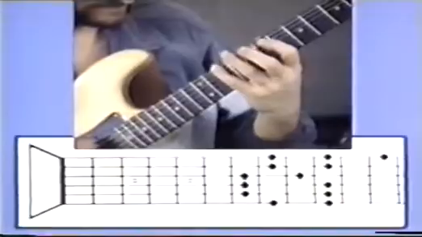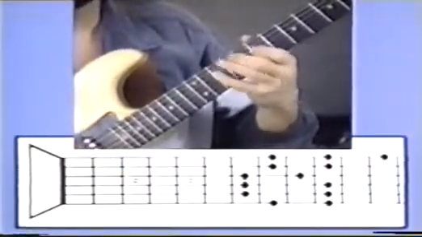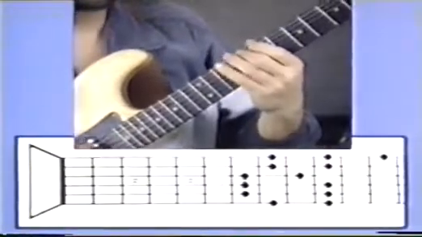There's no 7th, there's no 4th. That's called a major pentatonic.